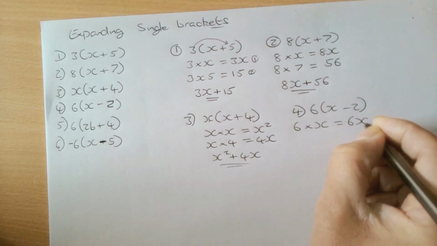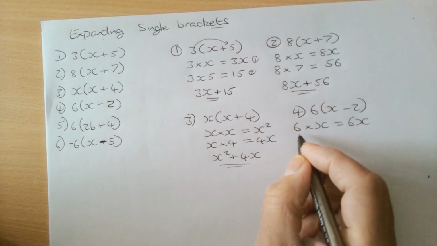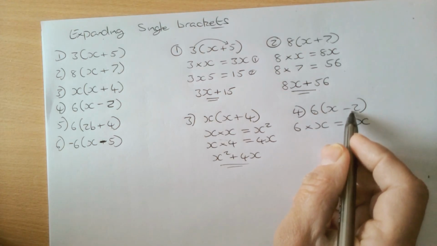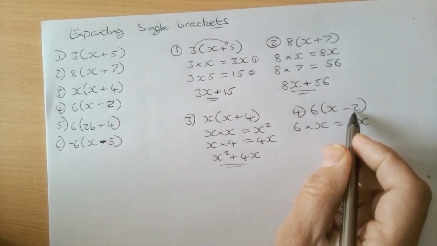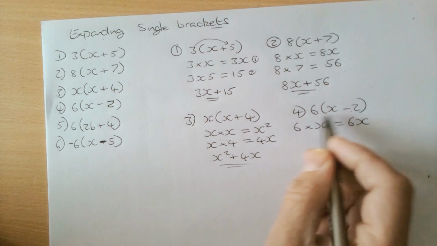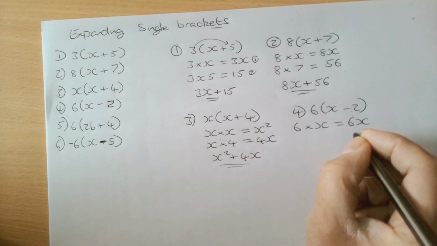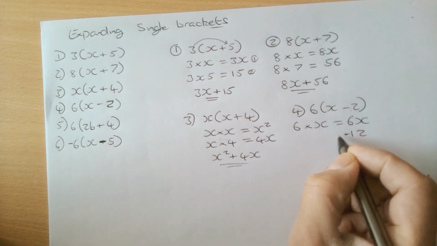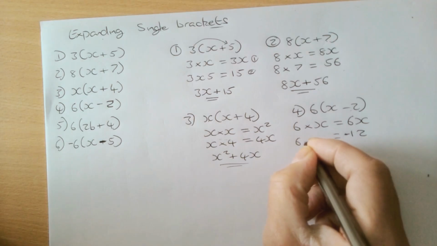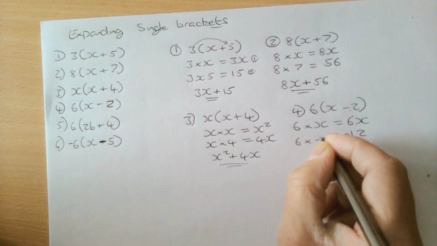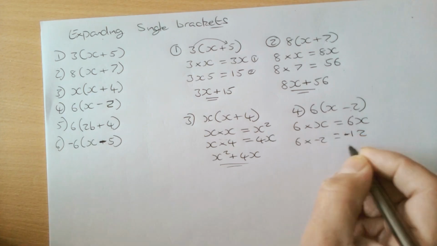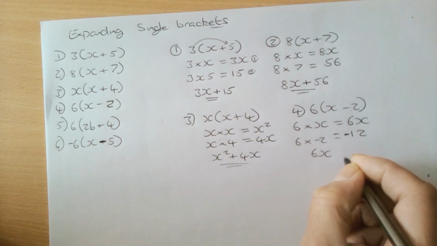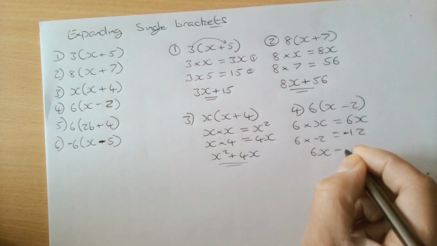Then we're doing 6 times minus 2. So 6 2s, or 2 6s, either way you do it, is 12. You can put a minus sign here if you wish to. So 6 times minus 2 equals minus 12. So our first one is 6x, this one minus 12, and this is our final answer.